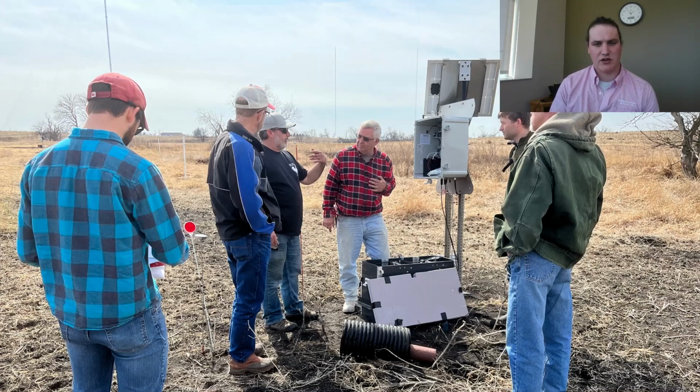This is again just showing you got your control structure here. This is kind of what it looks like out in the field, out of the ground. You got your automated structure up here. That's allowing the farmer to kind of set the limits of what water he's wanting, and it will raise and lower the stop logs as needed.